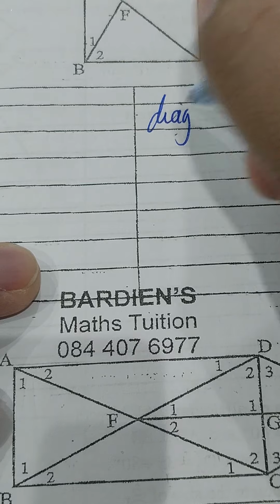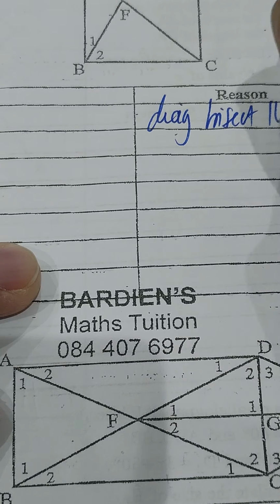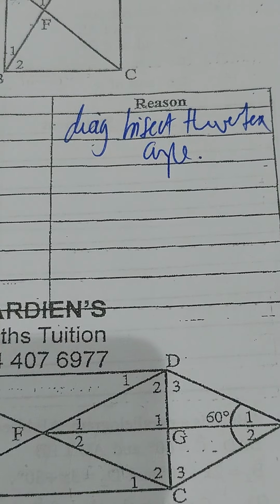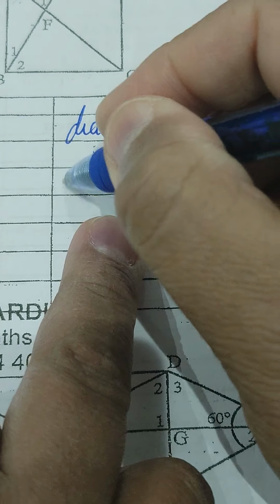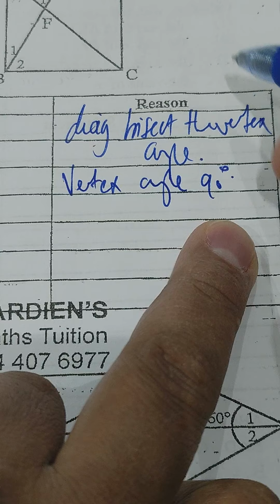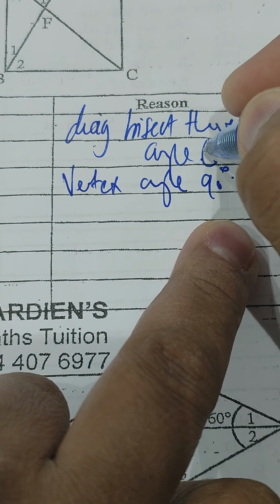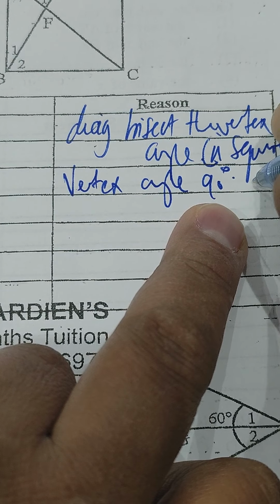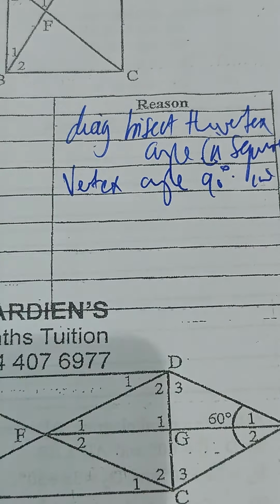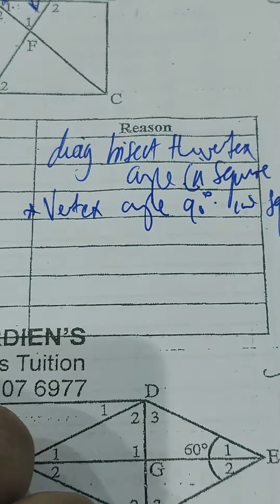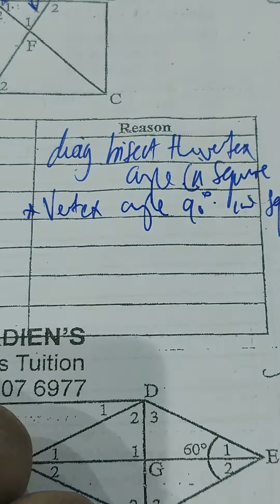So it's diagonal bisect the vertex angle. And you must also remember that the vertex angle is 90 degrees as well. So you can say diagonal bisects the vertex angle in a square, and also the vertex angle is 90 degrees in a square. Because as you can see, it wasn't given as 90 degrees, so this is vital, you must say that. So that is now 45 degrees.